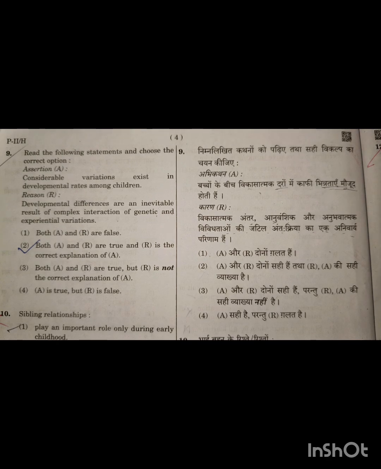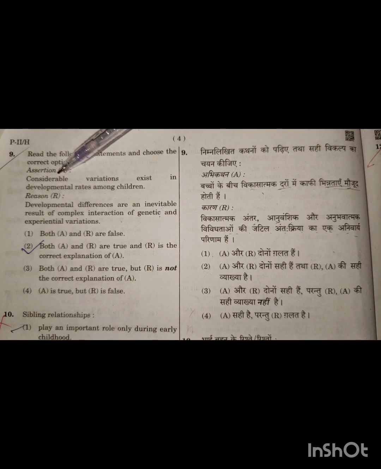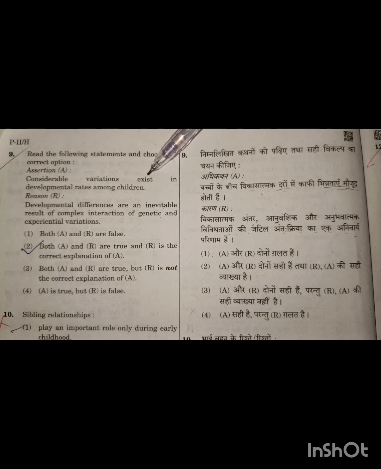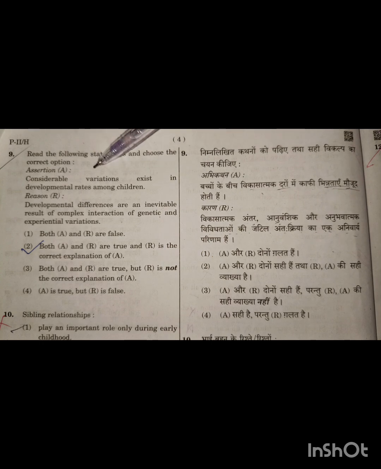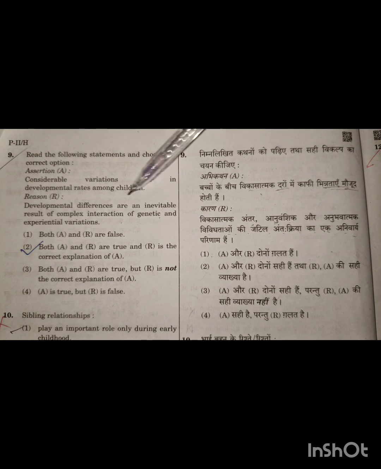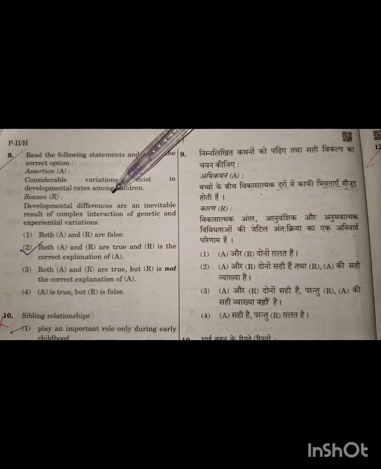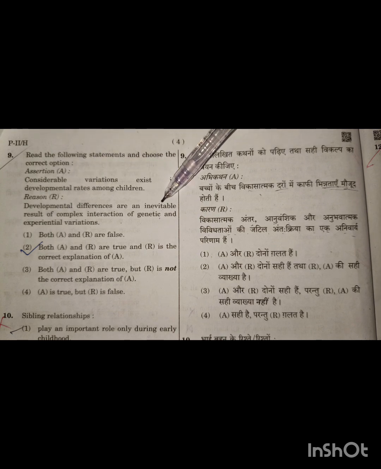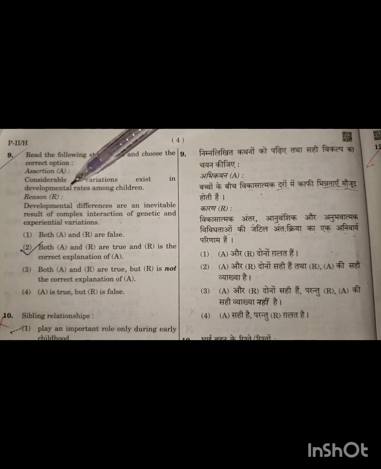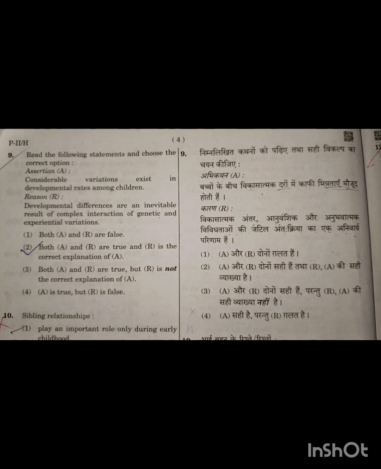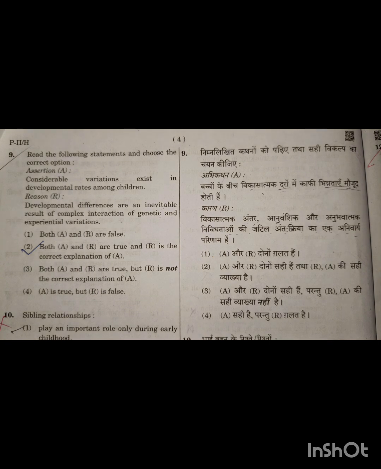Next question, assertion reason. Assertion: considerable variation exists in developmental rates among children. Reason: developmental differences are an inevitable result of complex interaction of genetic and experiential variation. Correct option is second. Both A and R are true, and R is the correct explanation of A.